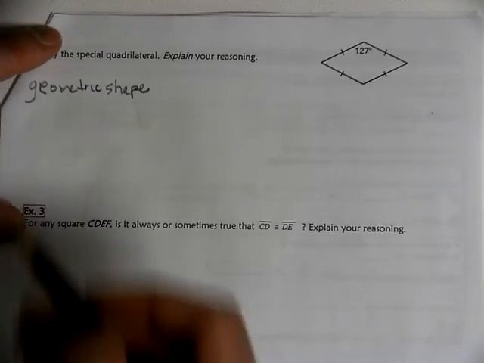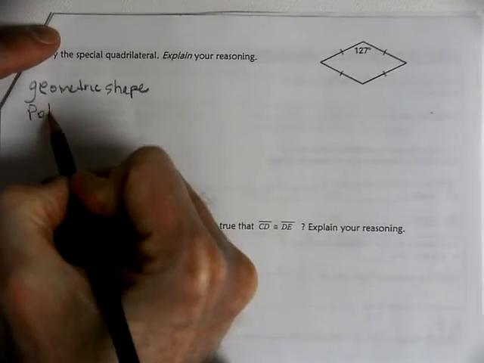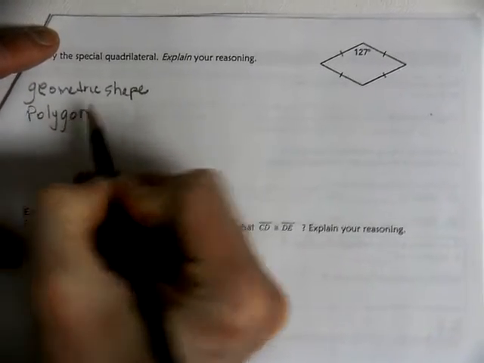Can you be more specific? This is a polygon. Okay, that's true. This is definitely a polygon. It is made up of segments. It has nothing to do with curvy sides, like a circle. It's not three-dimensional like a cube. It's a polygon.